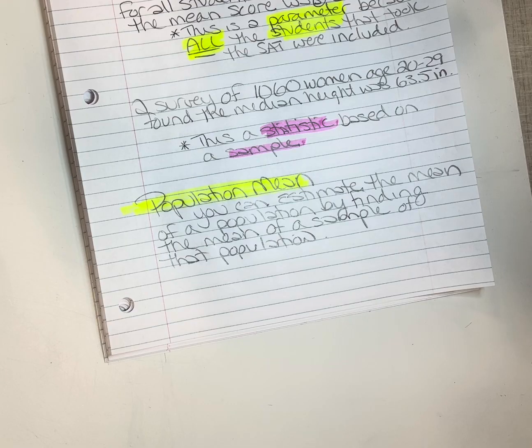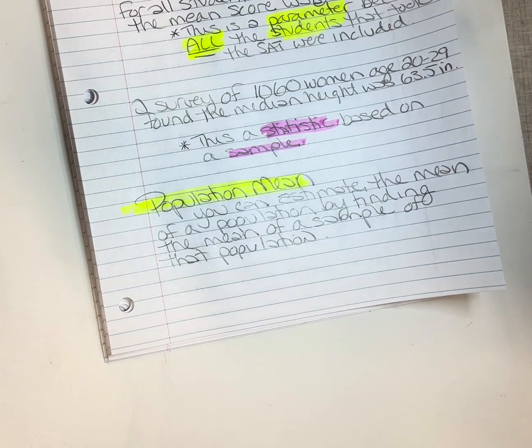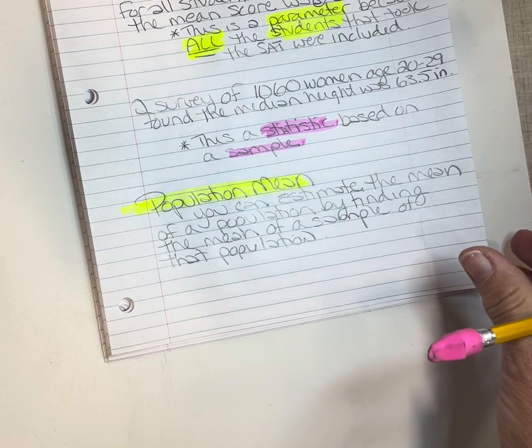Example 3 in the book, I feel like, makes it seem way harder than it needs to be. They use some Greek symbols. If you see that symbol, I don't even know what it is. Is it like mu, maybe? I think it's mu. Anyways, it just means population mean, but we are using the sample that they give us to estimate that population mean. Anybody still writing? Okay. All right, let's do an example.